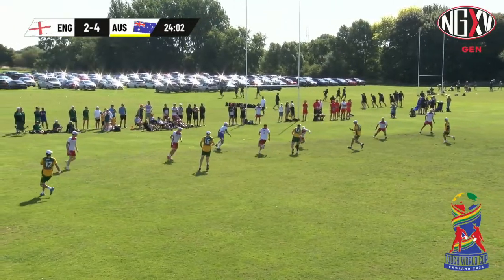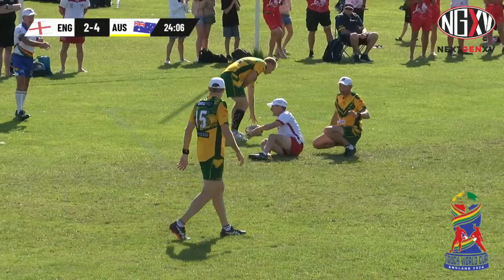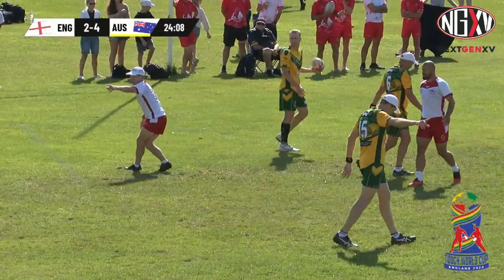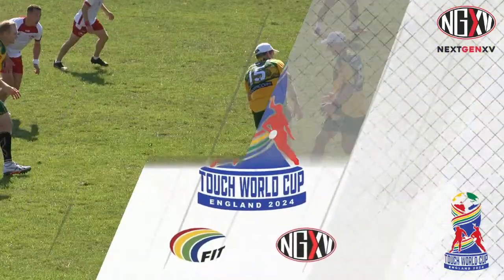There's Nathan into half. Goes to the line. Short pass on the right-hand side. He held up that middle defender. The link didn't know whether to close in or not. It's smart touch football from Nathan Jones. Yeah, really nice from the Aussies there.